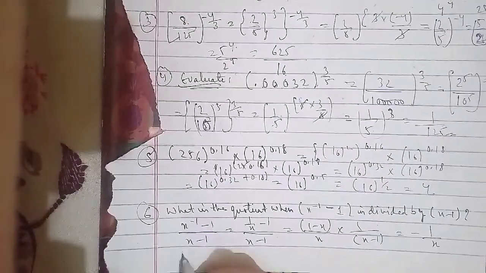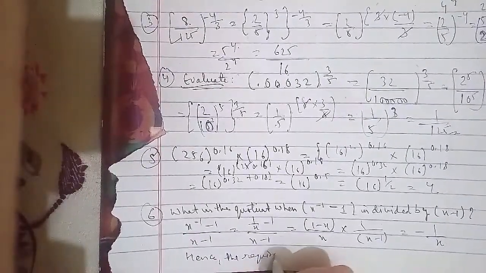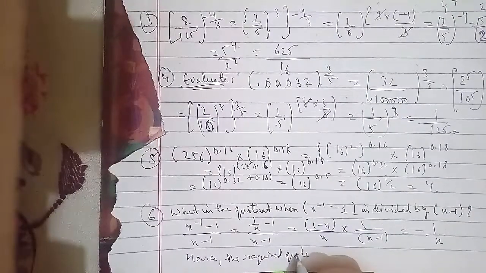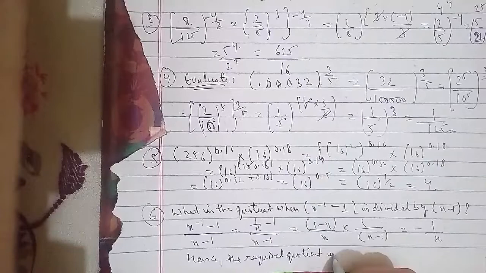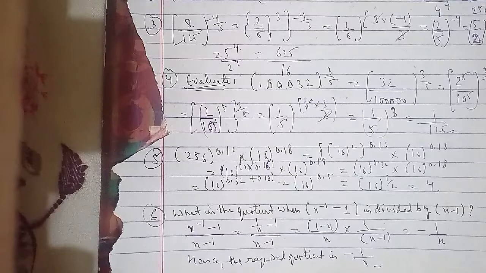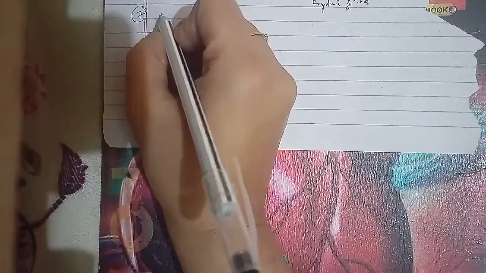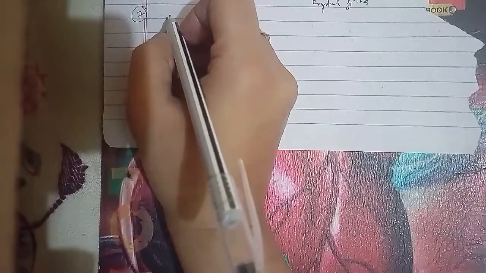If 2^(x-1) + 2^(x+1) equals 1280, then find the value of x. So it will be 2^(x-1) + 2^(x+1) equals 1280. That is 2^(x-1) + 2^(x-1) times 2 power 2 equals 1280. That is, 2^(x-1) equals 1280 upon 5.